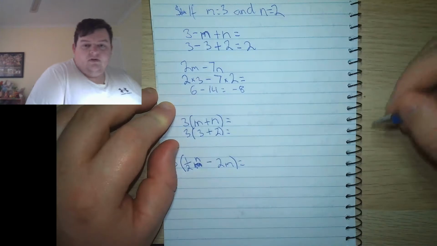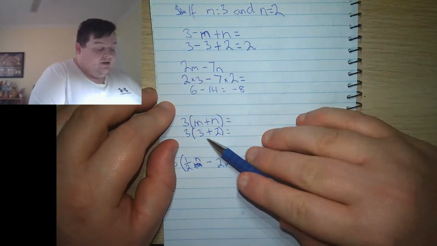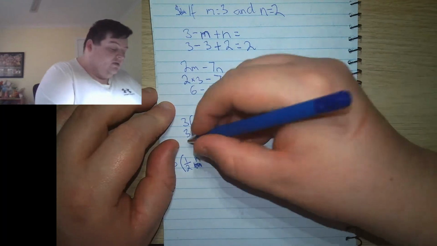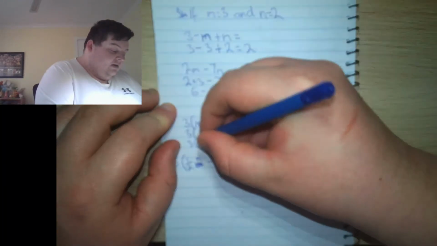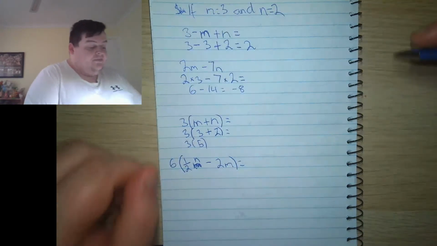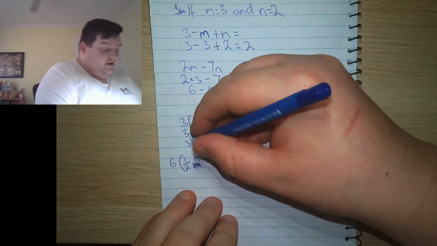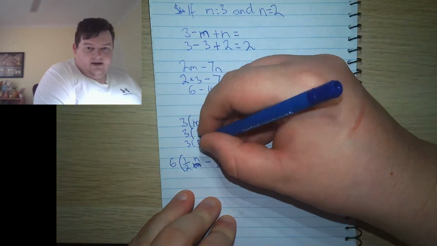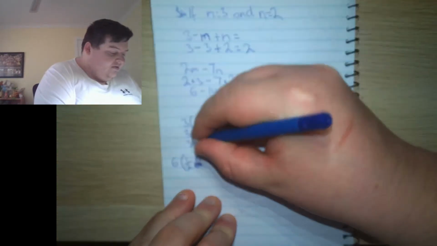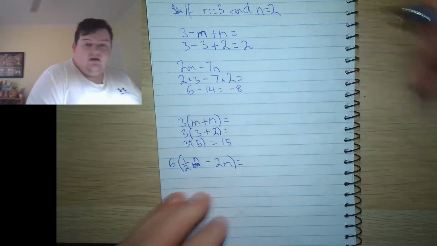Now, according to BODMAS, you should do your brackets first. So I'm going to add together these two numbers in the brackets, and that's going to give me 5. So we can do 3 times 5. A number outside the bracket and a number inside the bracket just means times. So 3 times 5 gives me 15.